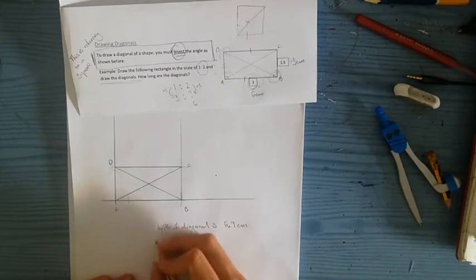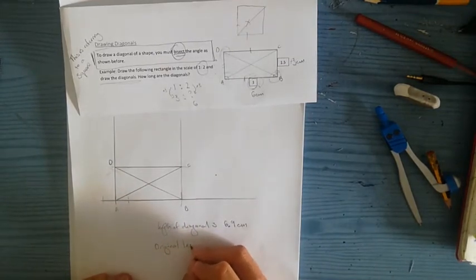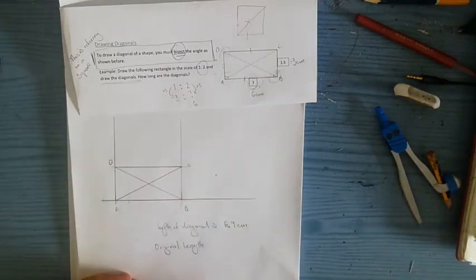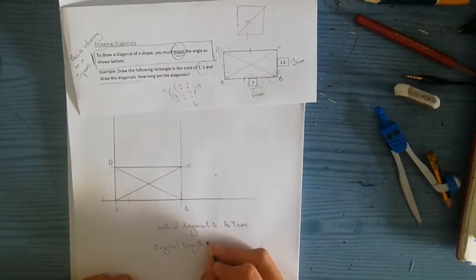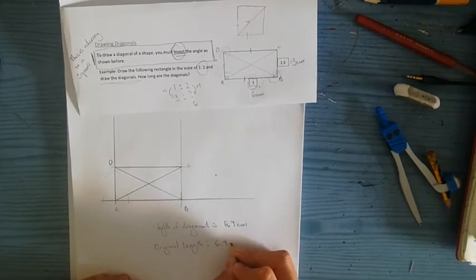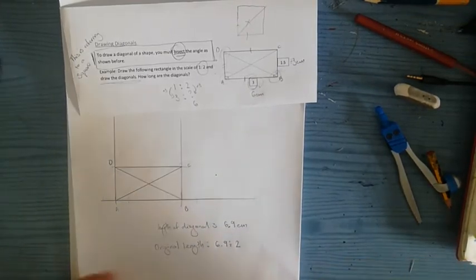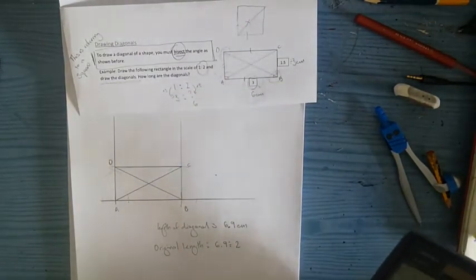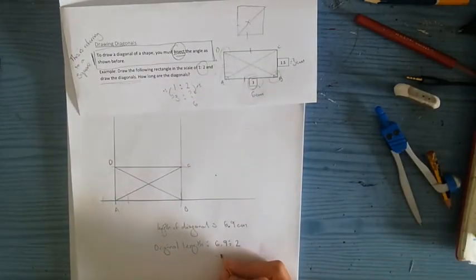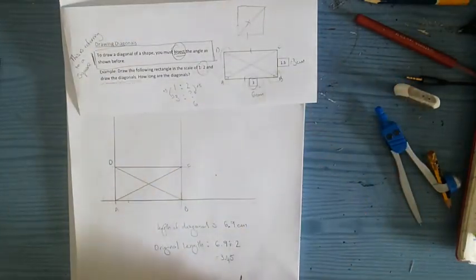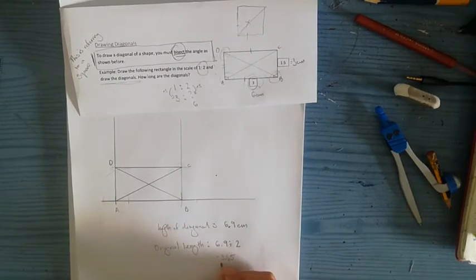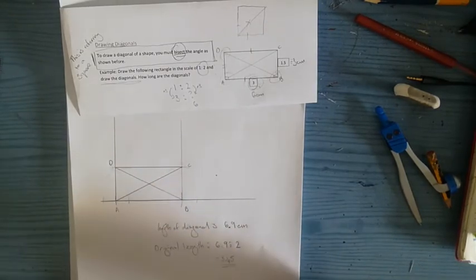And if we have to find the original length, so if we're taking 1:2 now and we need to go back to the original, we need to divide the 6.9 by 2. And if I divide the 6.9 by 2, it's going to be 3.45 as a unit. I'm going to leave it without units because it was given to you without units, right, girls? So that is your answer, plus or minus 0.2 on either side.